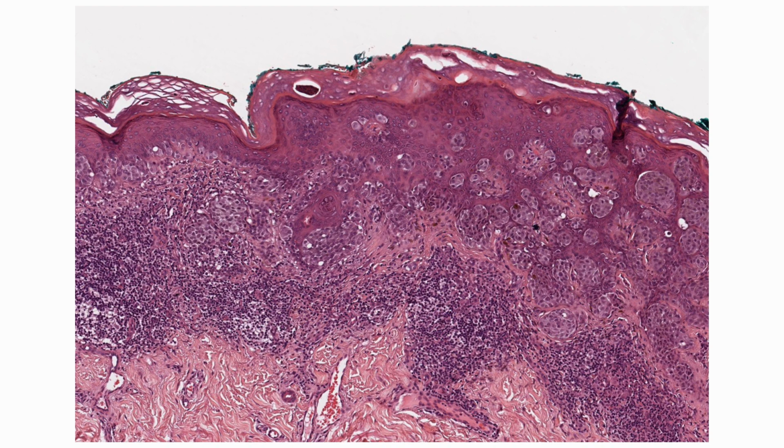You can also see lymphocytes attacking those melanocytes. Some people describe those lymphocytes as smart bombs. They are trying to target those malignant melanocytes and kill them. So that is the very typical picture of a melanoma.